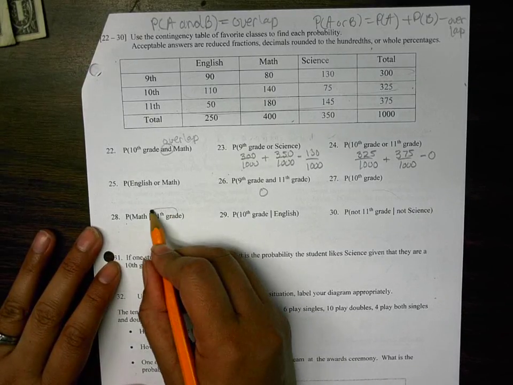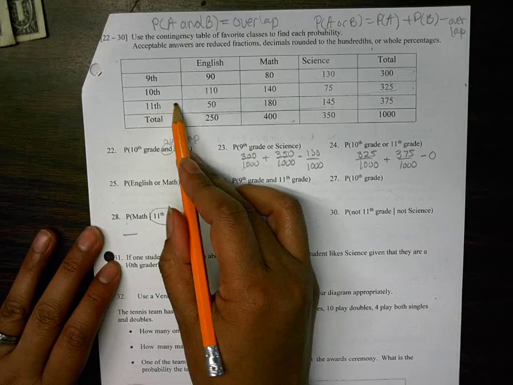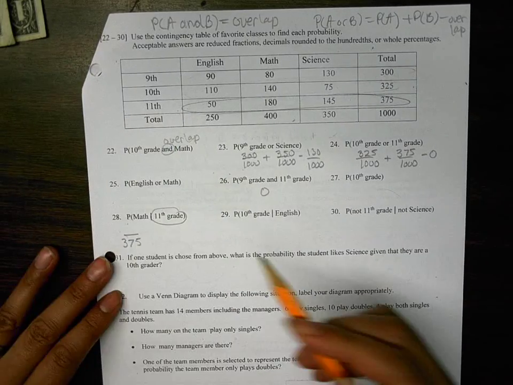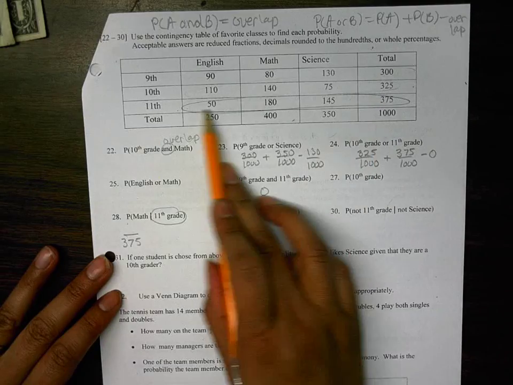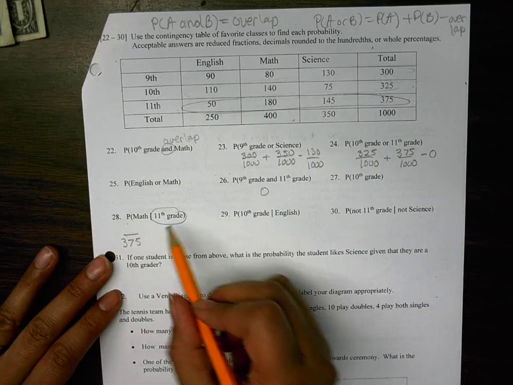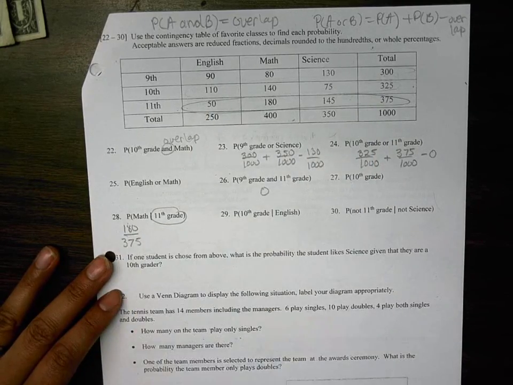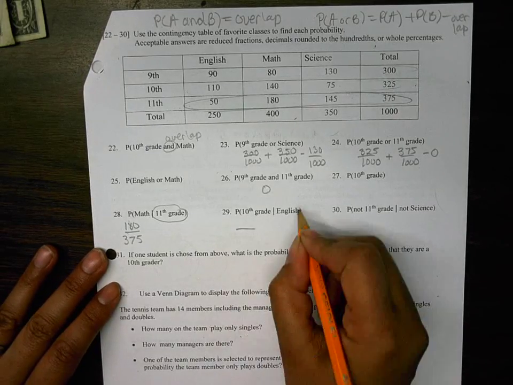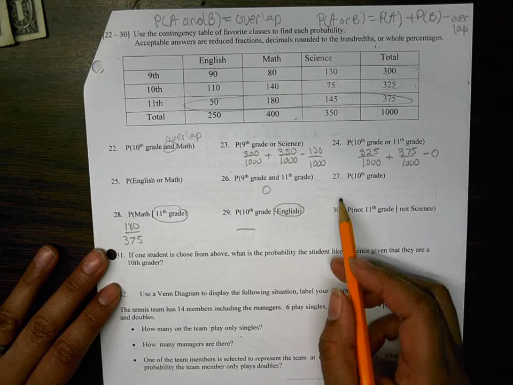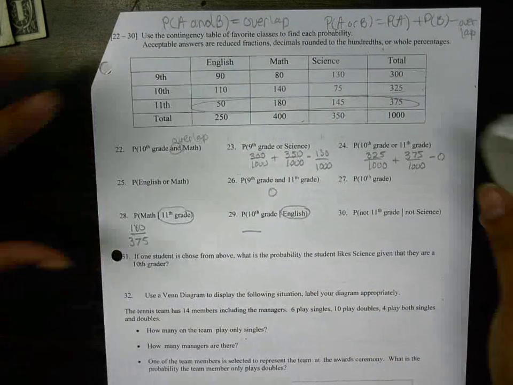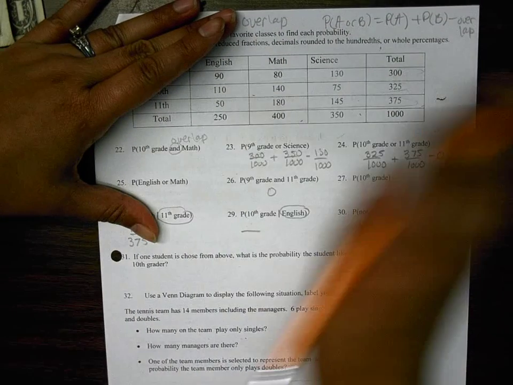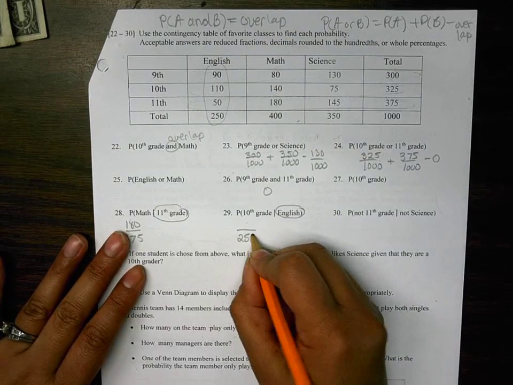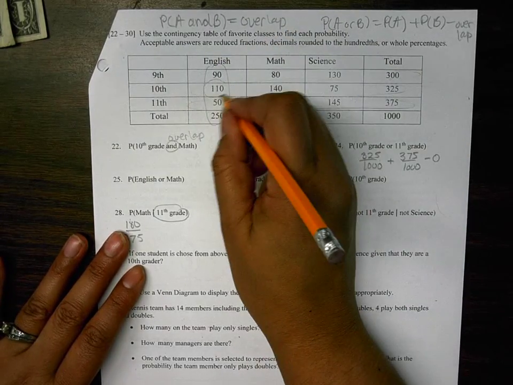How many 11th graders do I have? Of the 375, how many of them like math? 180, you reduce later on your own. Guys, remember I'm not collecting this. Why? Because I want you to use it to study. All right, how many English people do I have? That's it. You reduce it. I'm not doing that with you. All right, how many English people do we have? Out of the 250, how many of them are 10th graders? And then you reduce on your own.